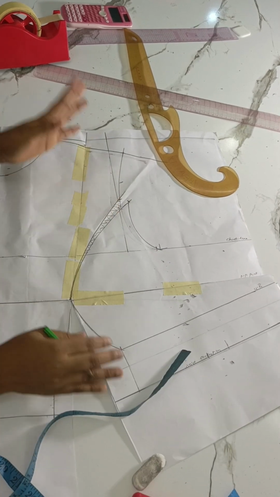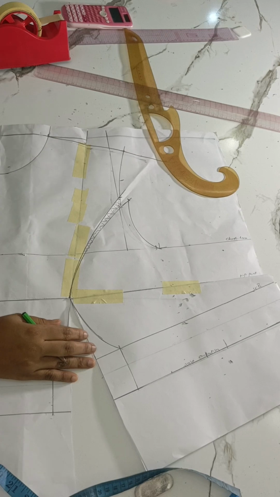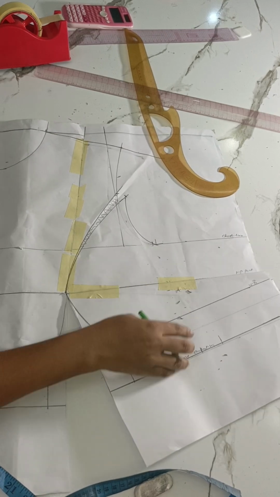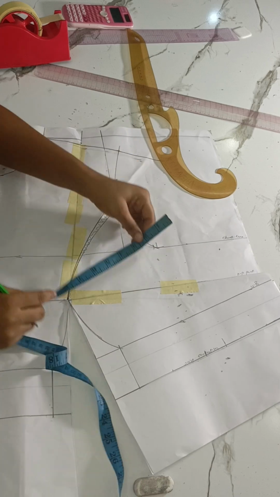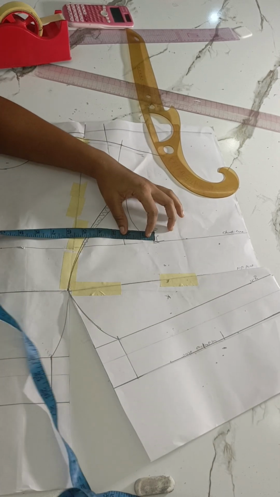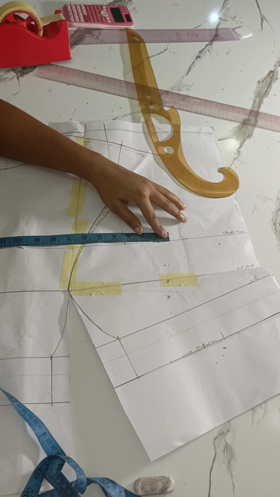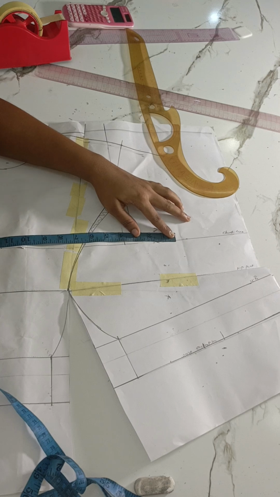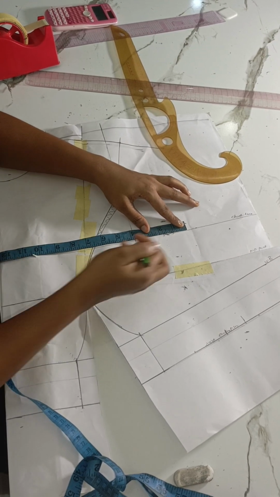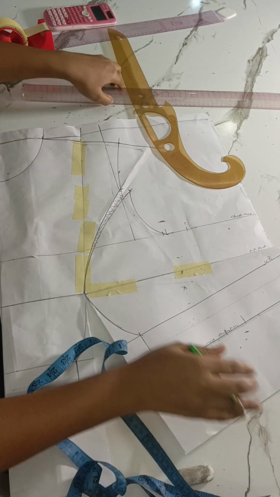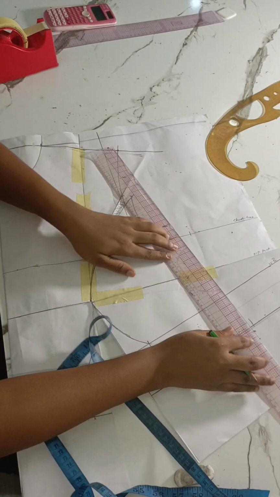So this now is our princess bustier armhole, but remember we've not joined the sides. So from here, my bust 11 inches plus 1.5, that will give us 12.5. The 1.5 is our joining allowance. So just join it from here all the way to your waist.